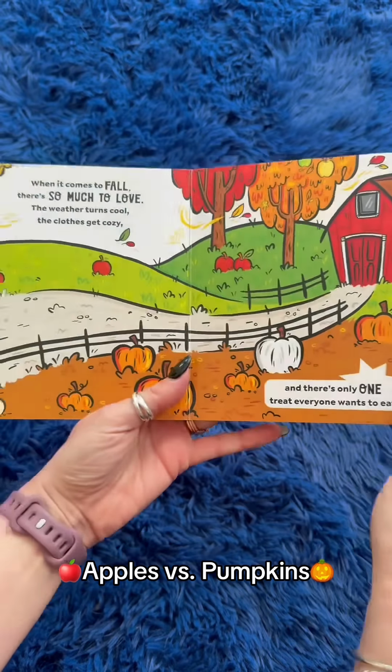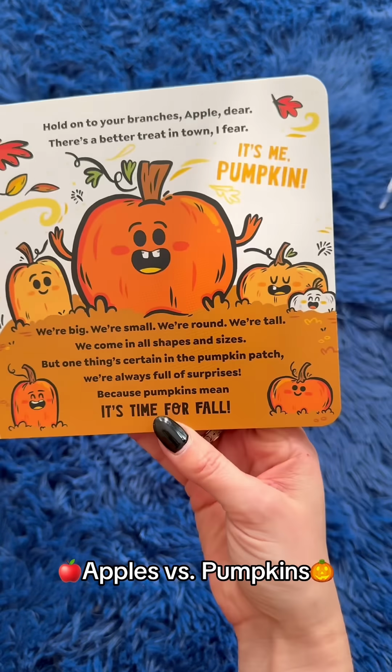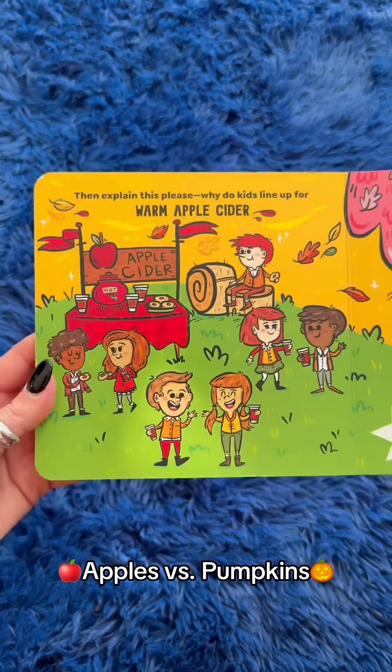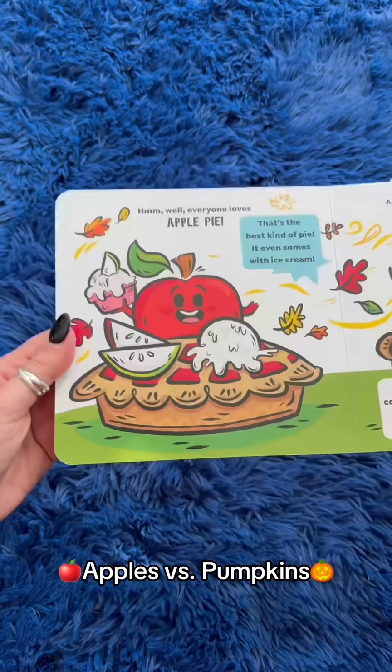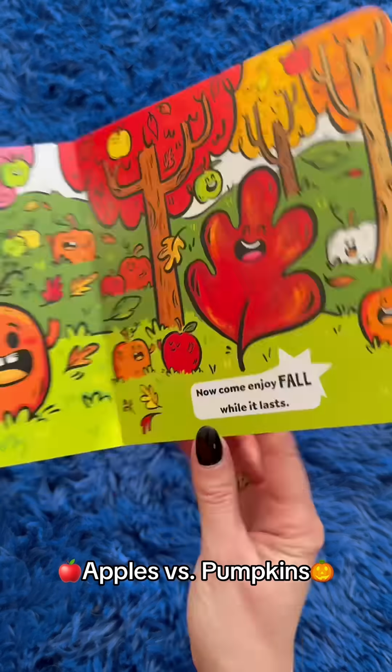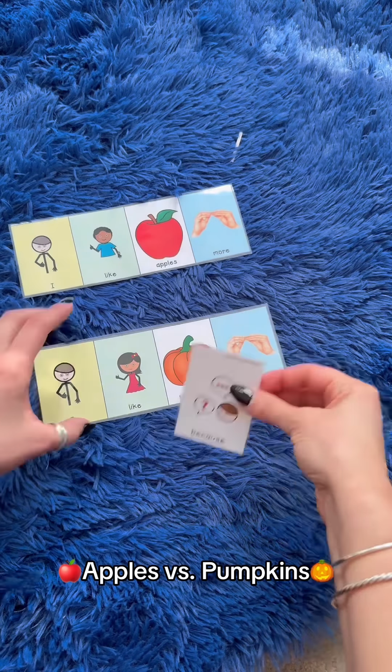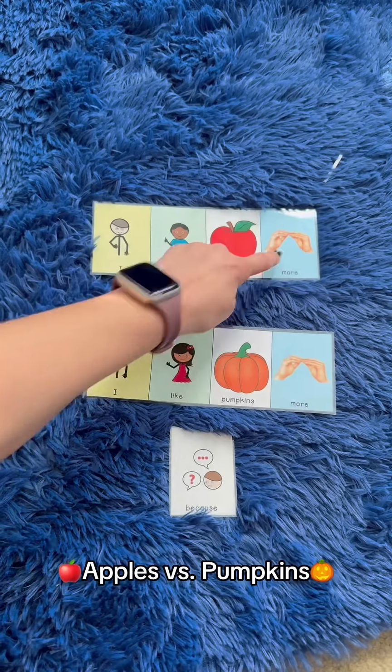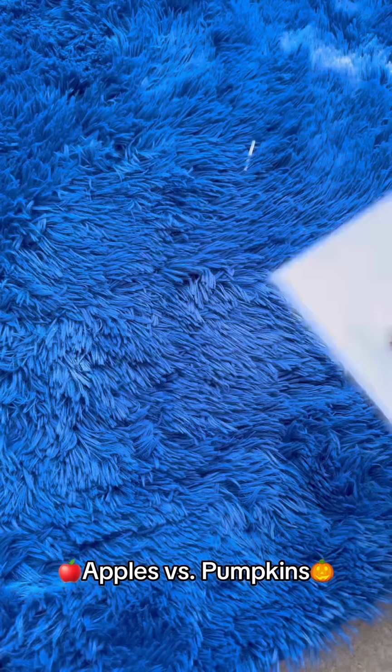Kindergarten, first and second will do this book. It's a little harder, and it really compares and contrasts pumpkins and why a pumpkin thinks he's better and why an apple thinks he's better. But then at the end, the leaf comes along and tells them they're both great for fall. So that's that. For these friends, I also want to know what they like more, but we're going to add in that word because. So do they like apples more, or do you like pumpkins more, and why?